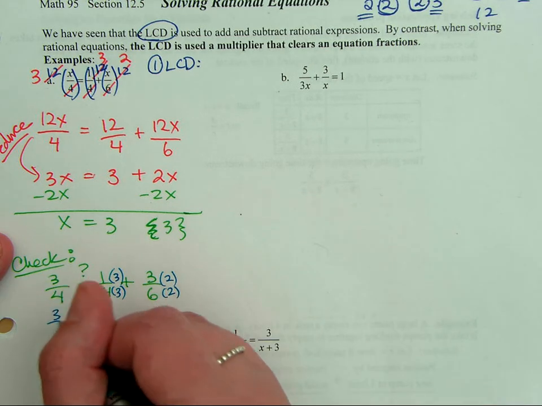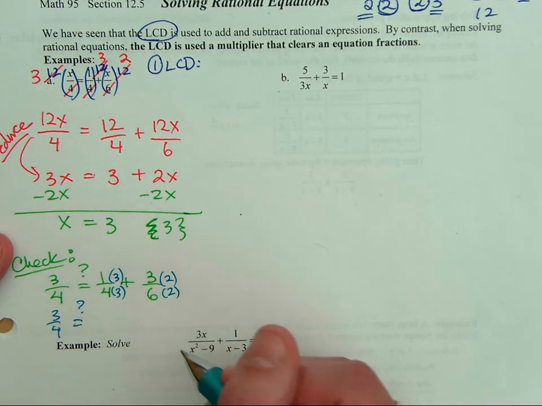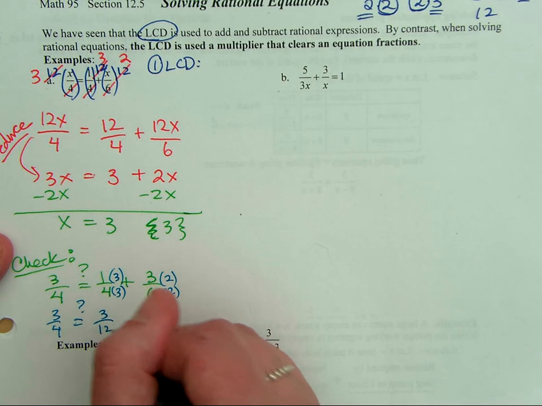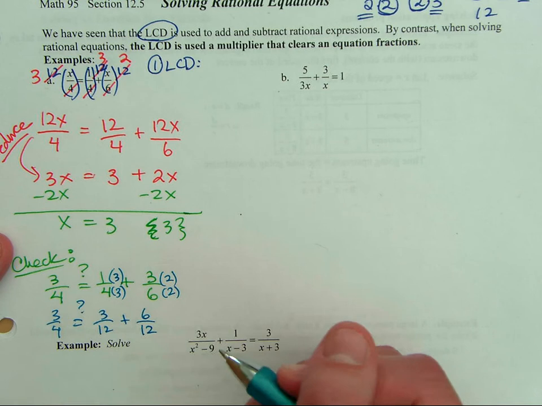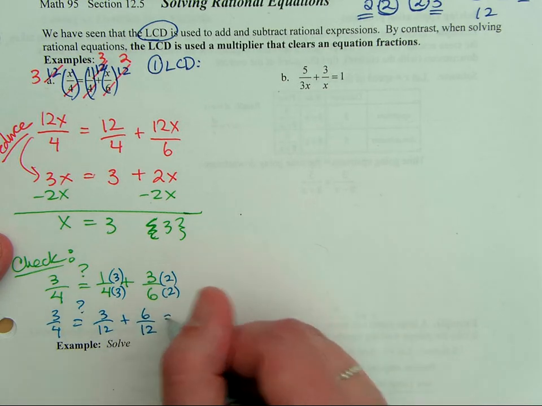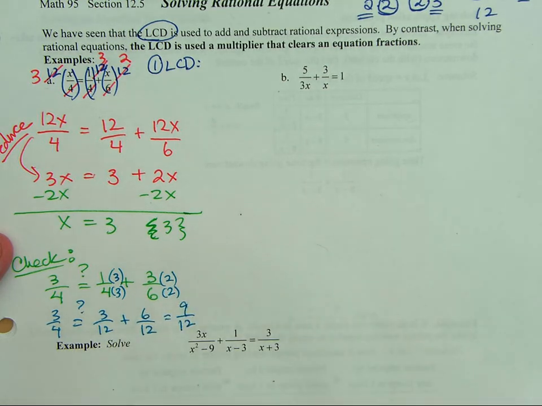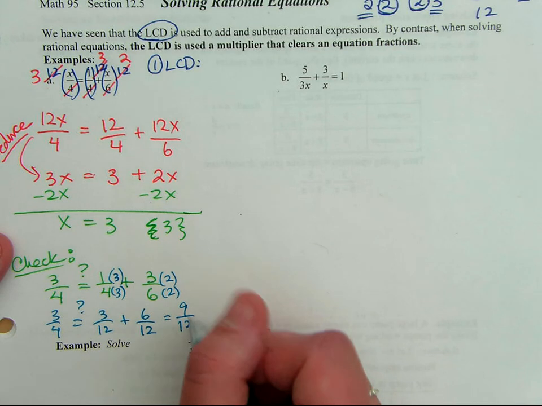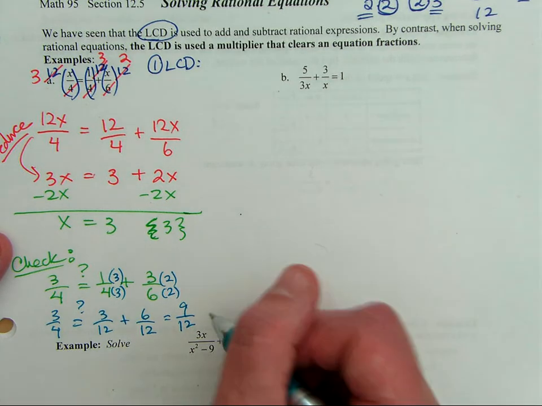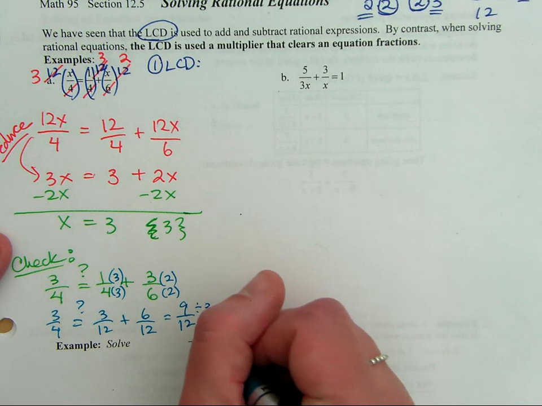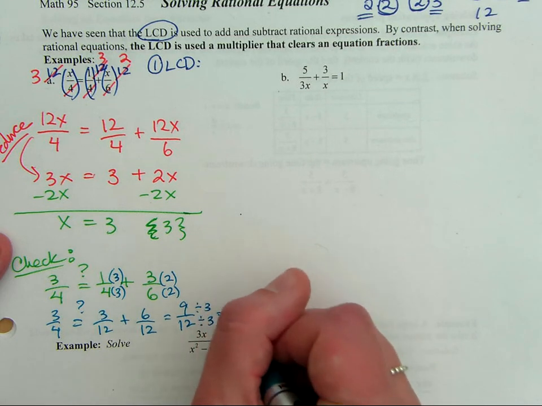And I have 3/4 might be equal to 3/12 plus 6/12. And 3/12 plus 6/12 is 9/12. And if you know anything about reducing fractions, 9/12 should reduce down to 3/4, because what's the biggest number that goes into 9 and 12? 3. So if you reduce by dividing the numerator and dividing the denominator by 3, you end up getting 3/4.